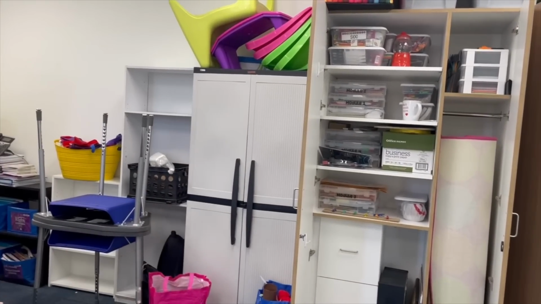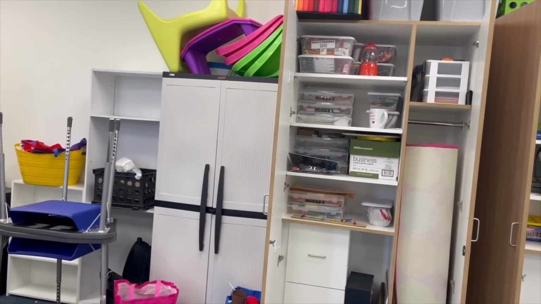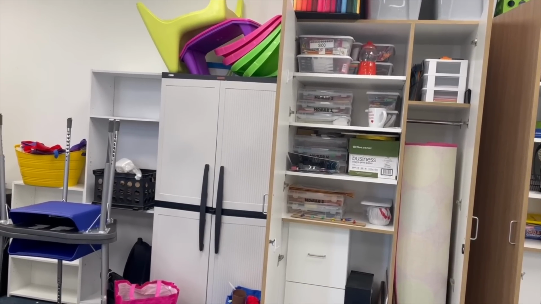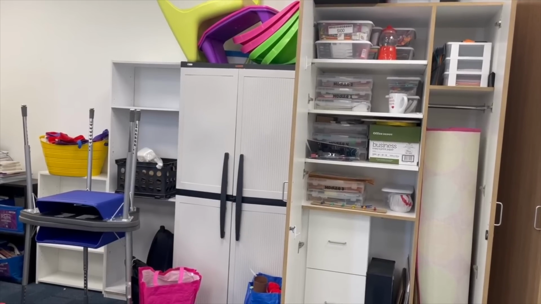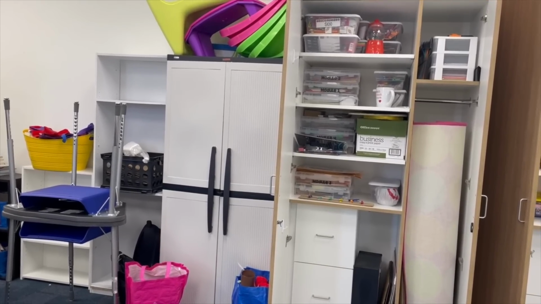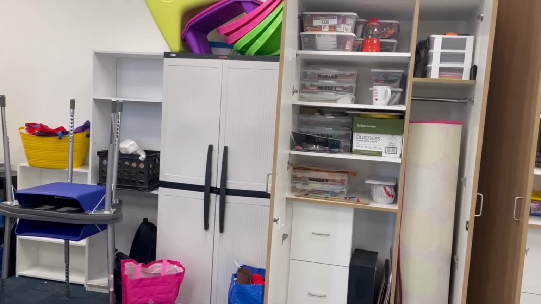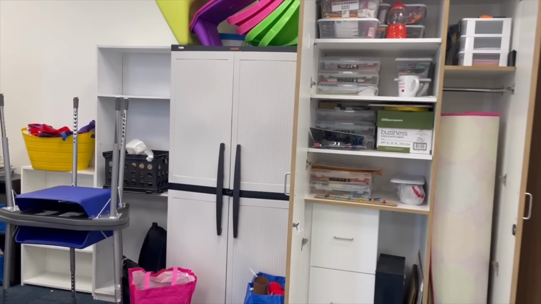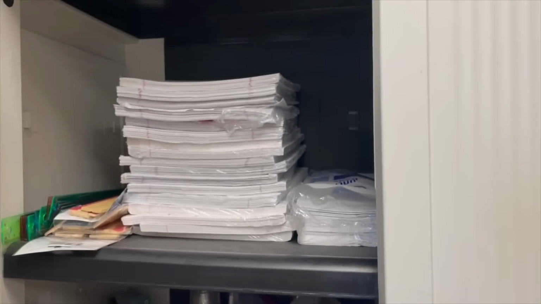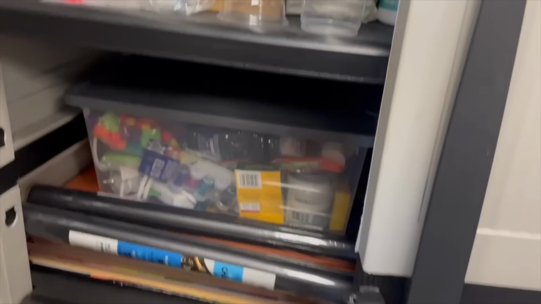This one right here, I peeked in other classrooms and it's not in any of the classrooms. So I think this is something that the previous teacher left me. It's got some craft kind of stuff in it, I think. Let's see. Yeah, it's got a little bit of supplies.